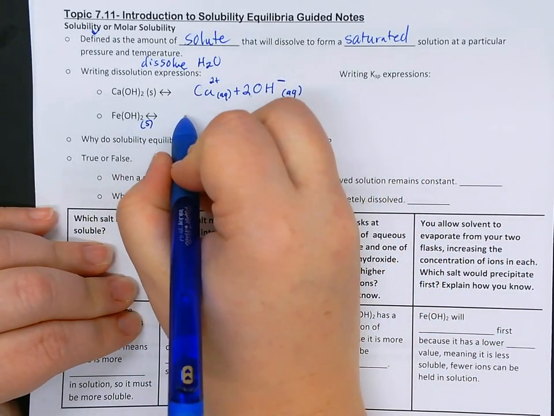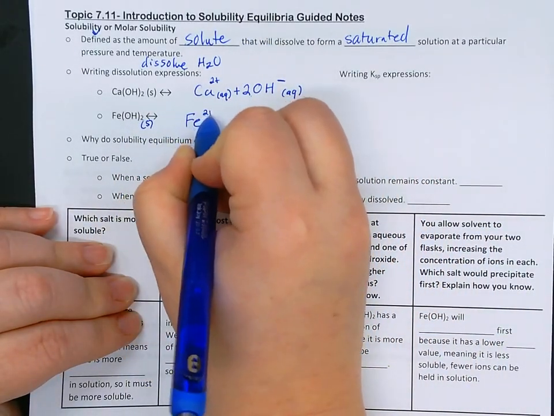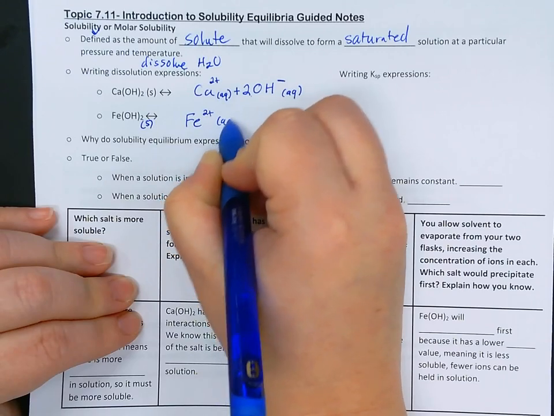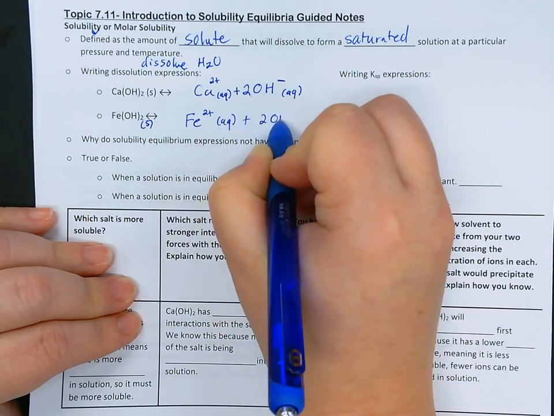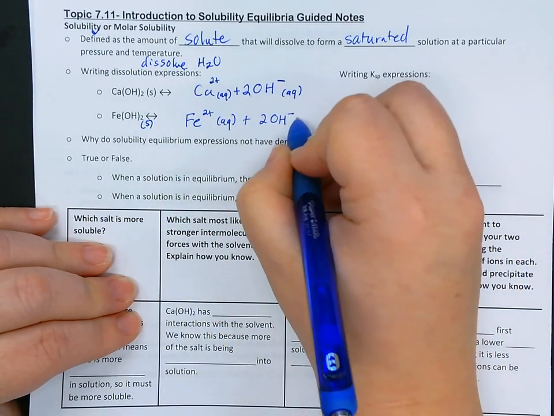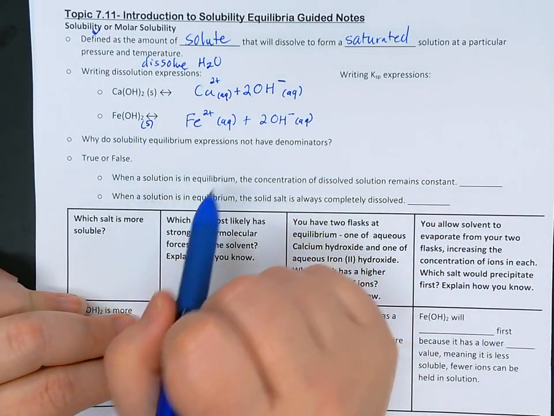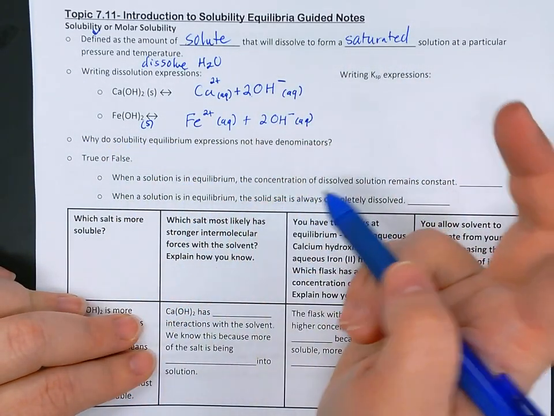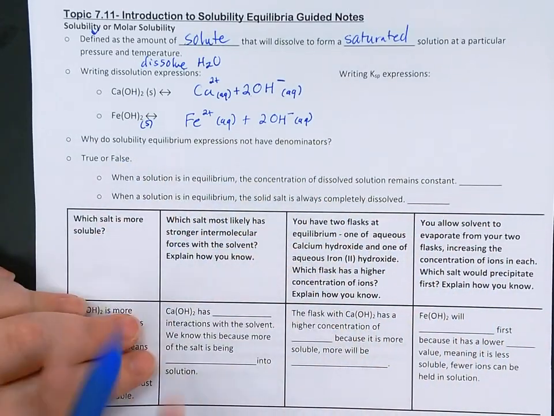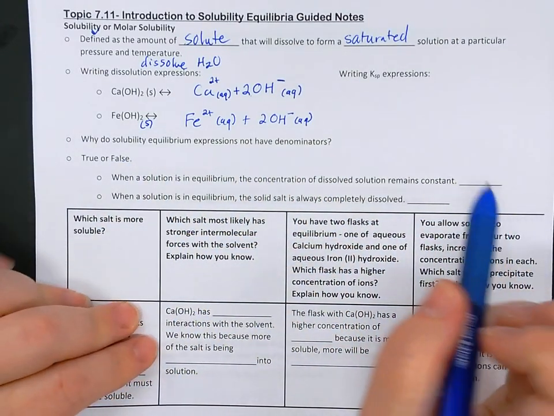We can do the same thing for iron. Iron 2+, aqueous. Again, it has two hydroxides, so that's why iron has to be a 2+ charge. We get our aqueous. So we can write a reaction. I call it a reaction kind of in quotes because they're not really reacting, we're just separating the ions.